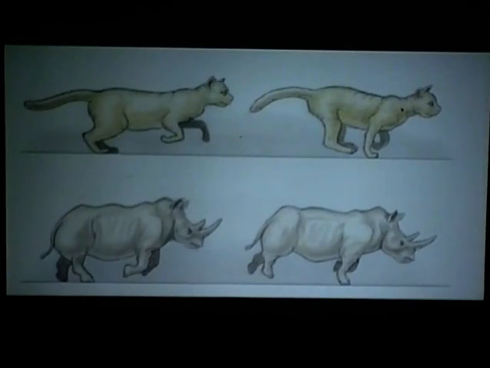Now, working out the speed at which a four-legged animal should change from a walk, from a trot to a gallop, that's a bit complicated and hasn't actually been done. But let's see if we can work out some general principles. How should the speed at which the cat changes gait relate to the speed at which the rhino changes gait? Now, here we've got both of them galloping. And I want you to notice that their movements are very similar.